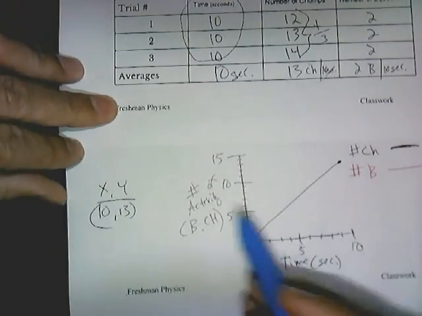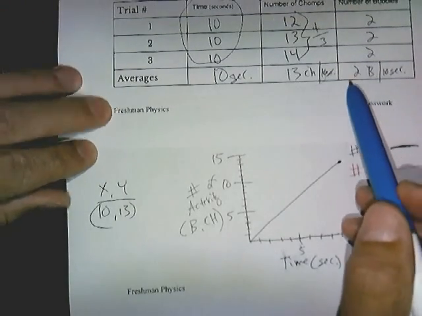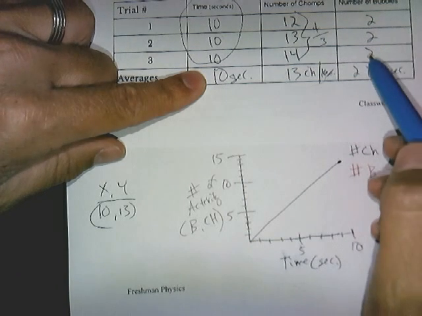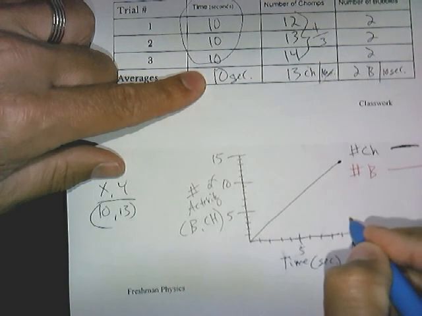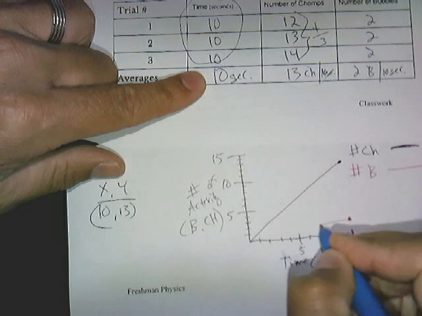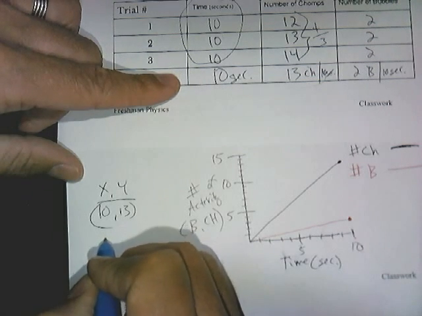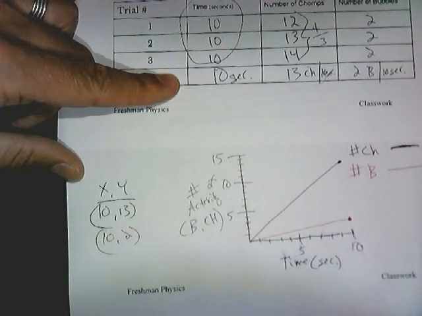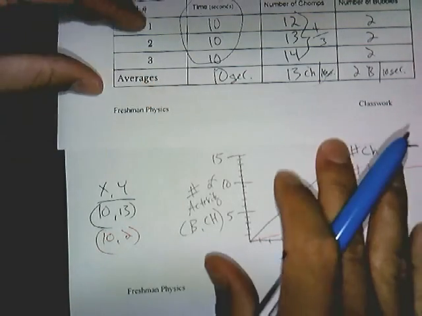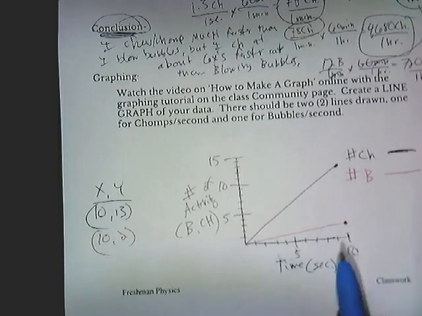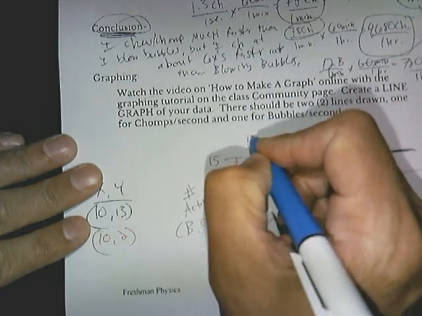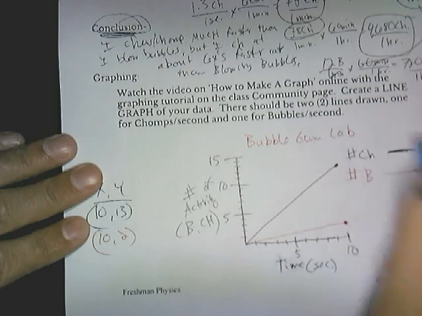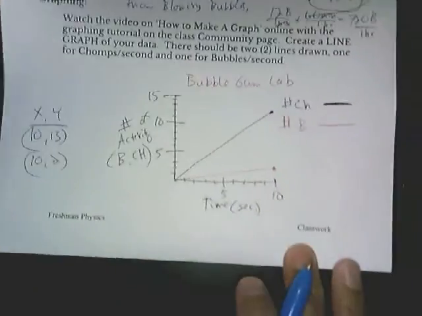And for my bubbles, it's going to be 10. In 10 seconds, I was able to blow 2 bubbles. So 1, 2. So it's going to be way over here. Quite low, much lower, gentler slope. So it's going to be 10 comma 2 for my XY pair. And if I look at this, if I only look at this here, I can call this my bubble gum lab. That's my title, and I can make a summary statement.